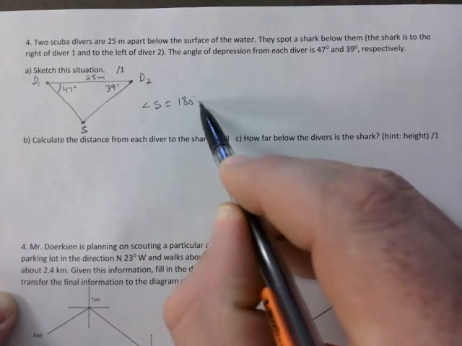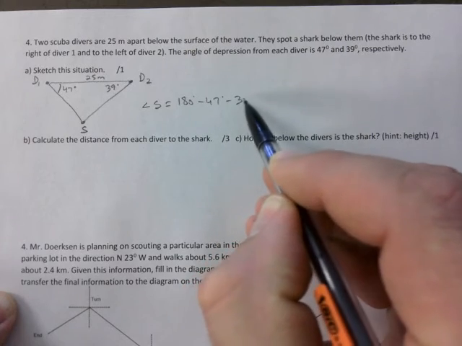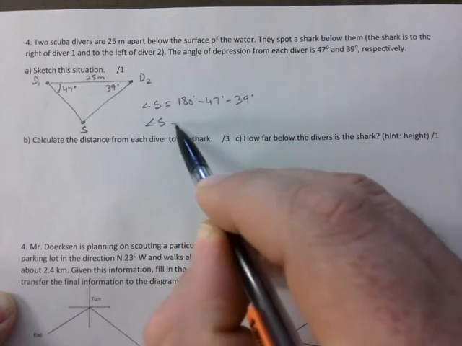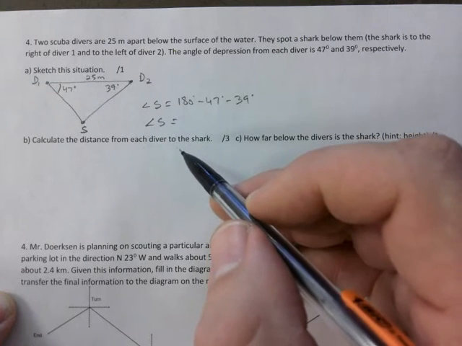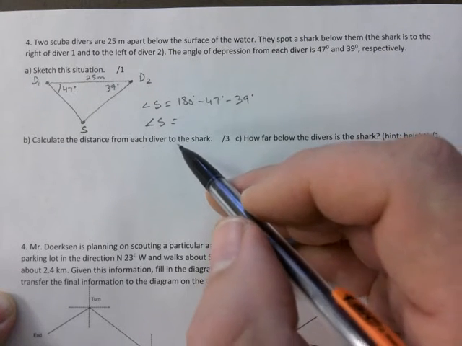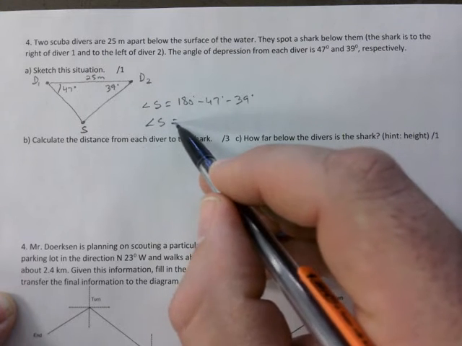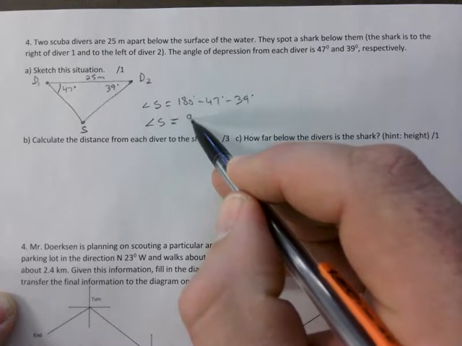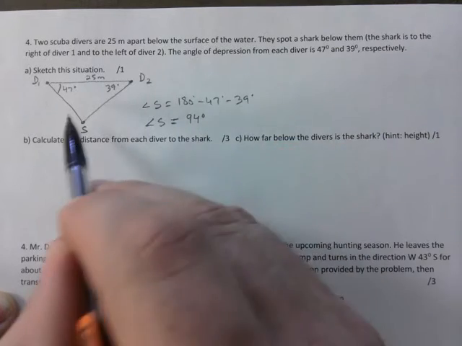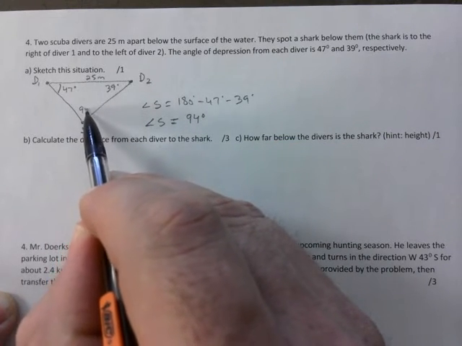I know two of the angles. If you know two, you really know three. If it's an isosceles triangle, if you know one, you actually know them all. And this gets you 94. I get 94 degrees for this one here.